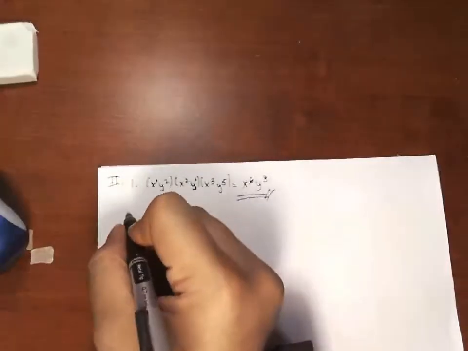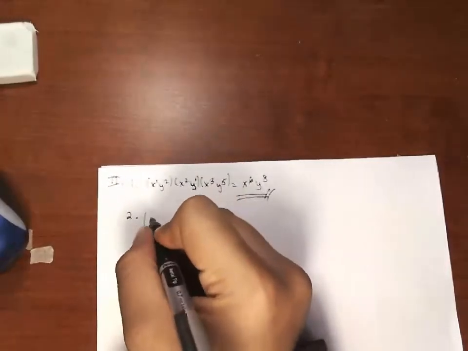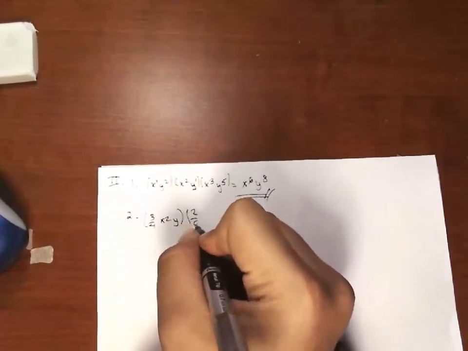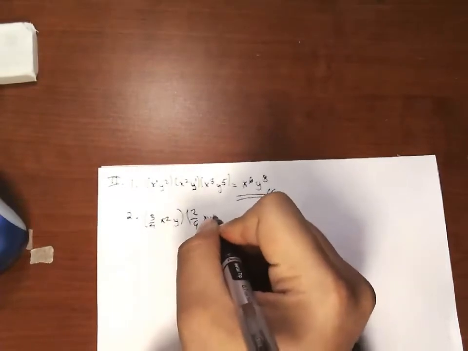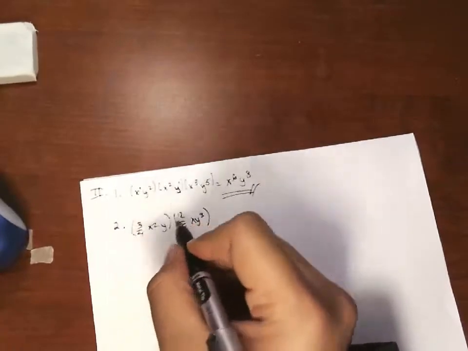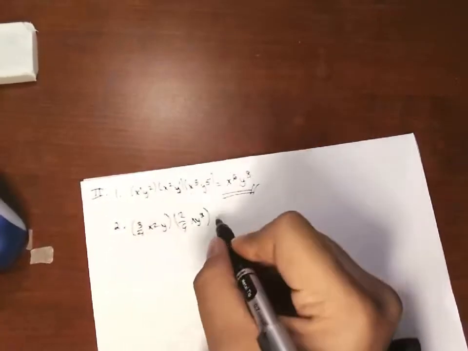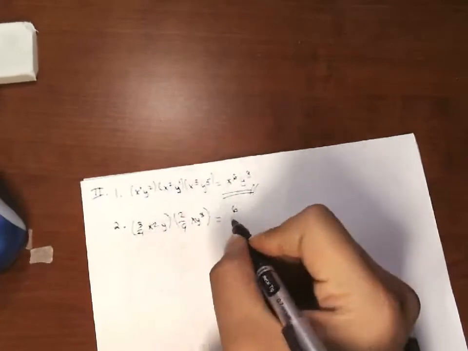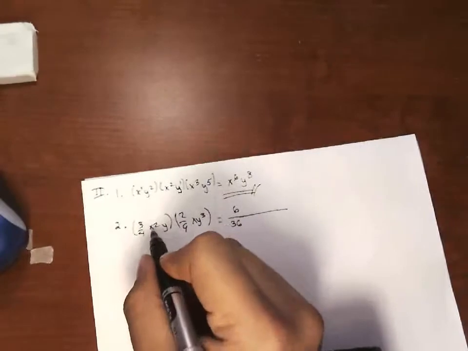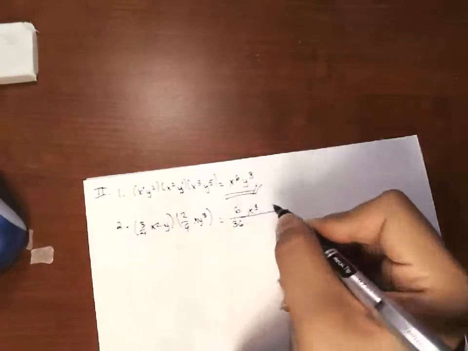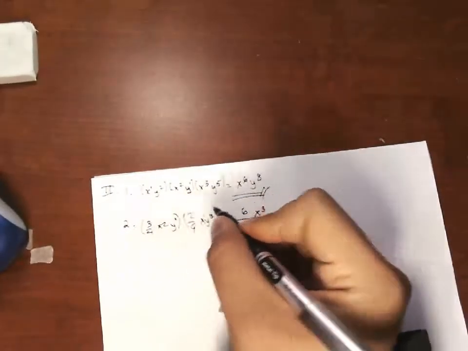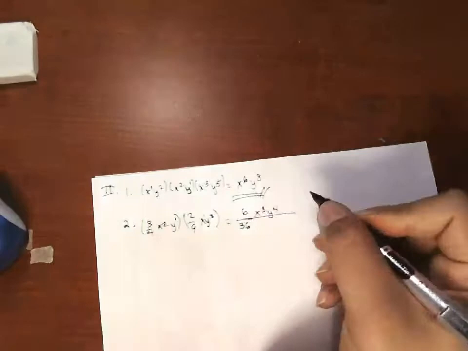There we go. Number 2. 3/4 of x squared y times 2/9 of y cubed. Okay, so first we're going to do the numeric part. 3 times 2, 6. 4 times 9, 36. Okay, and x squared times x cubed, y times y cubed. Remember, we add this up, so we end up with y to the fourth.